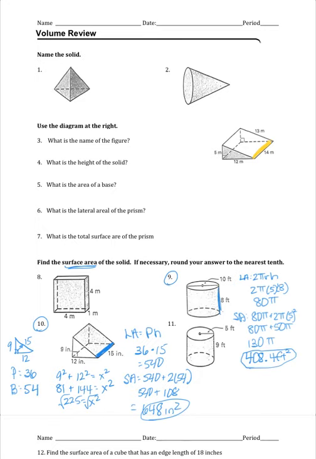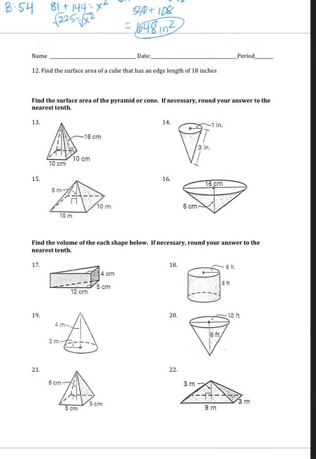So we went through a prism, we went through a cylinder. Now I want to go through a few other shapes with you here. So let's take a look at a cone. So we are still finding surface area, but this time it's of a cone. So we start off with lateral area again, and this one is pi r L, where L is the slanted height.